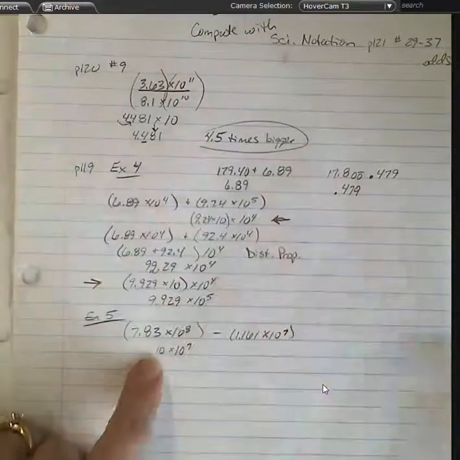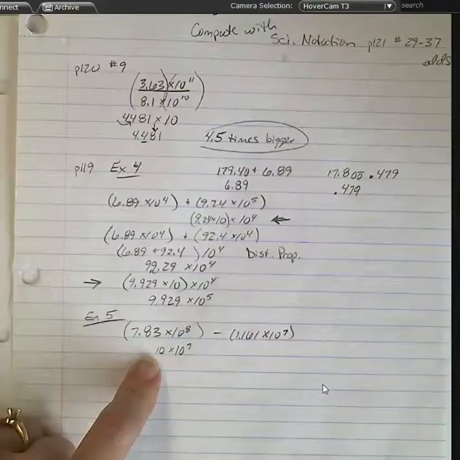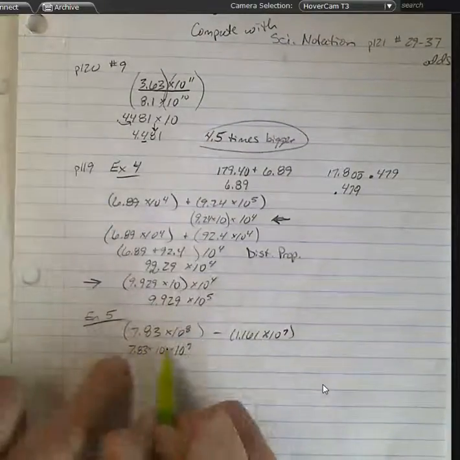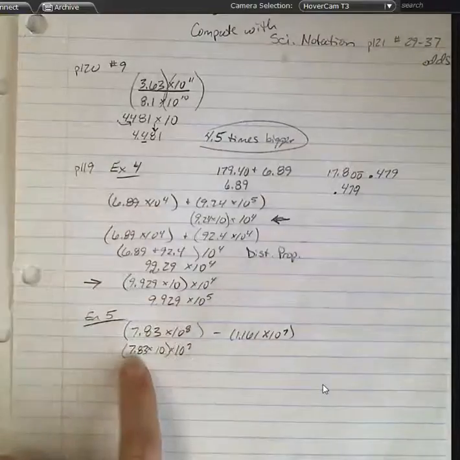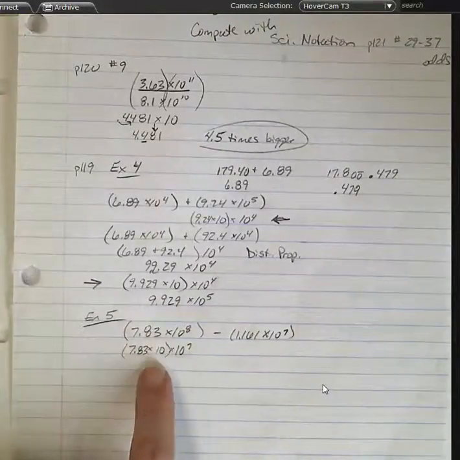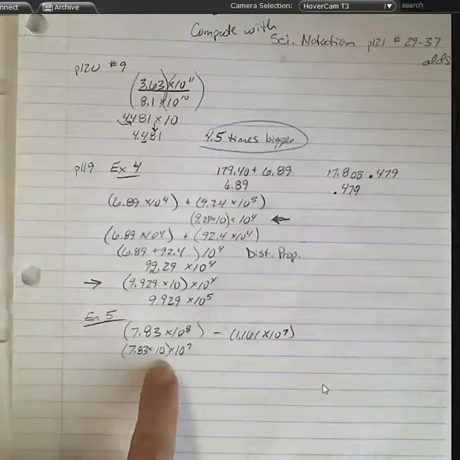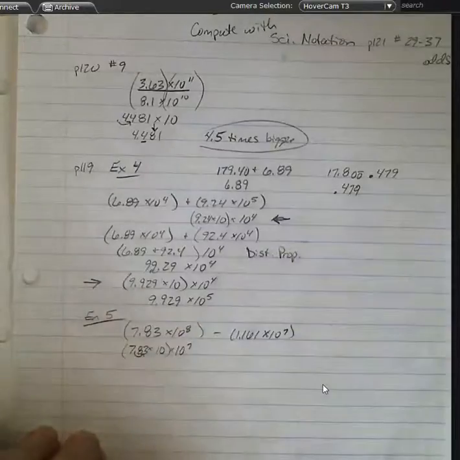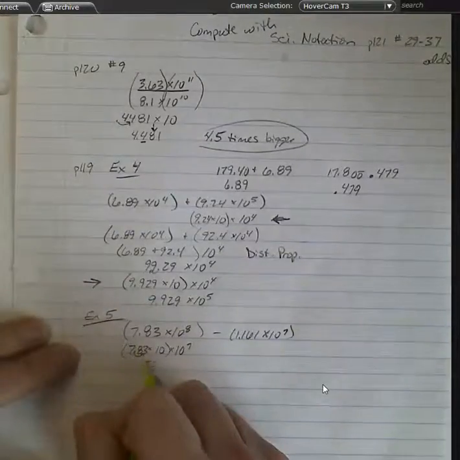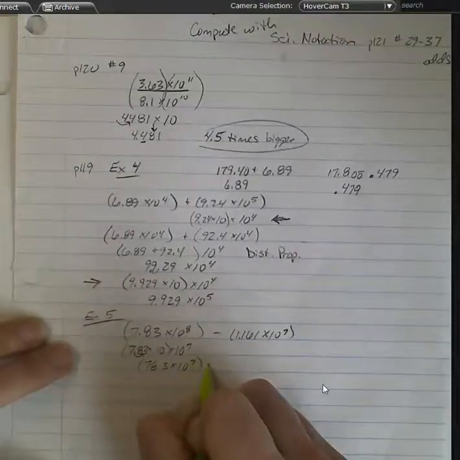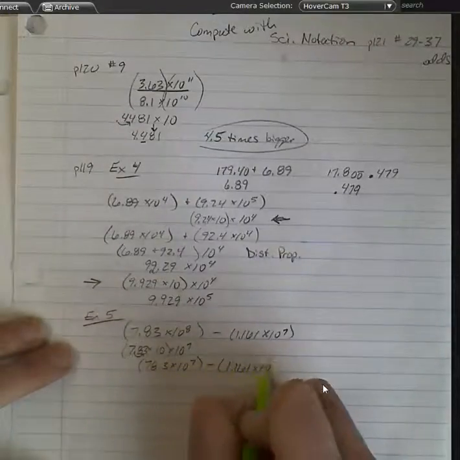You have to move 1 to the other number. I still have 8 tens. You see I still have 8 tens? I have 7 here and 1 more here. Yeah. What's 7.83 times 10? Good, it's 78.3 times 10 to the 7th. Take away 1.161 times 10 to the 7th.